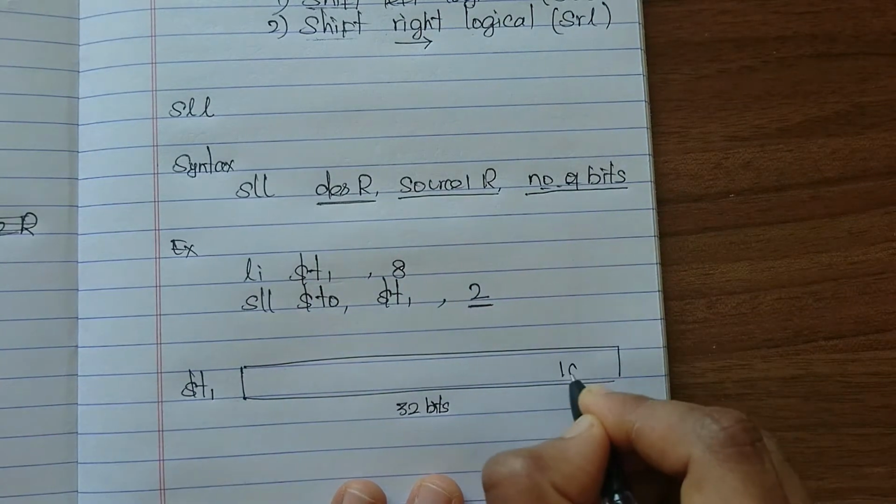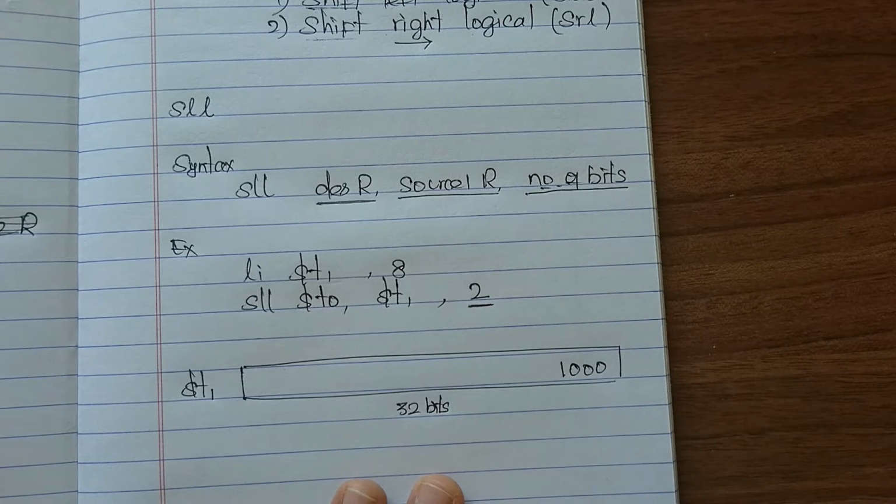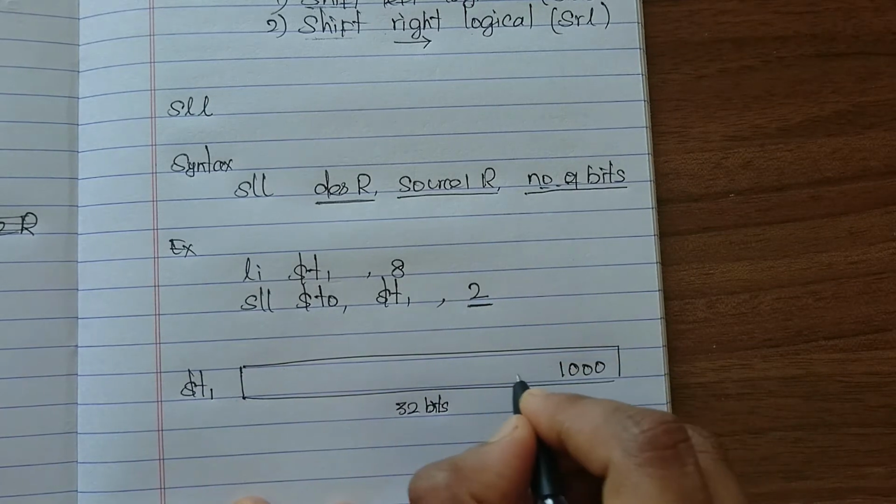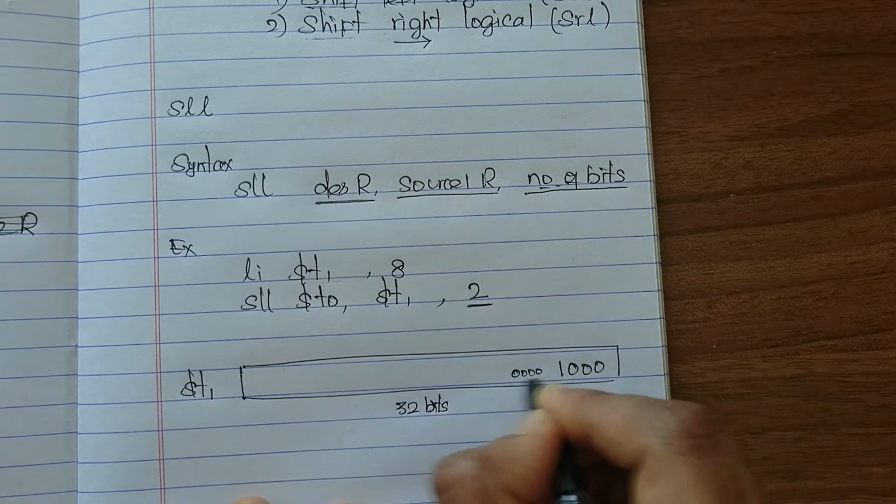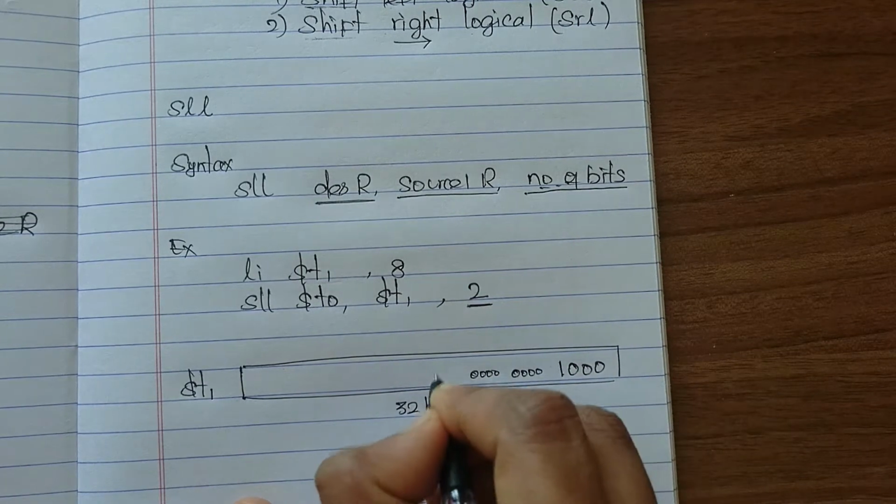So 8 in binary is 1000. Let me write the content in 32 bits.